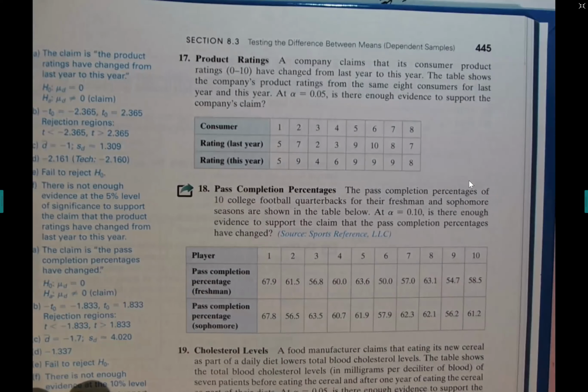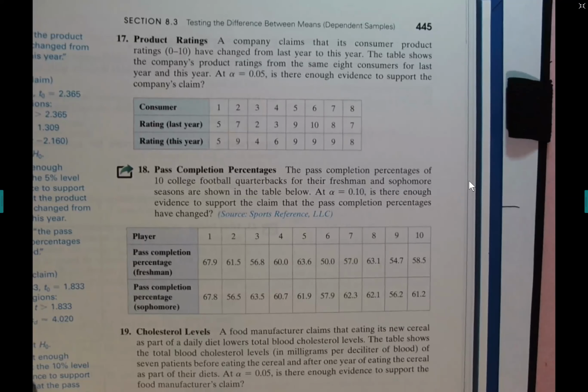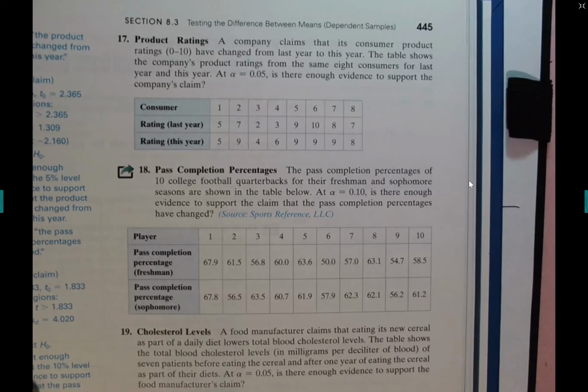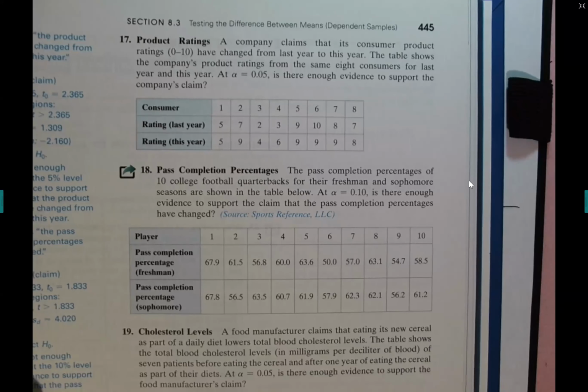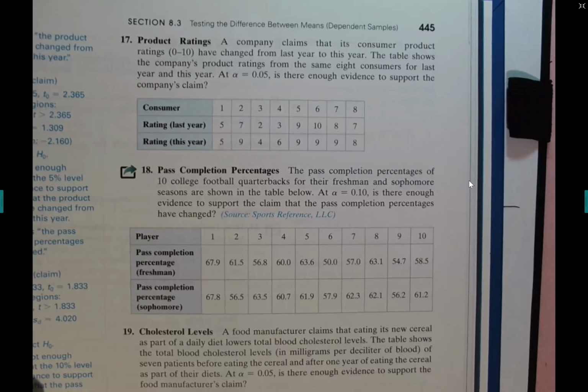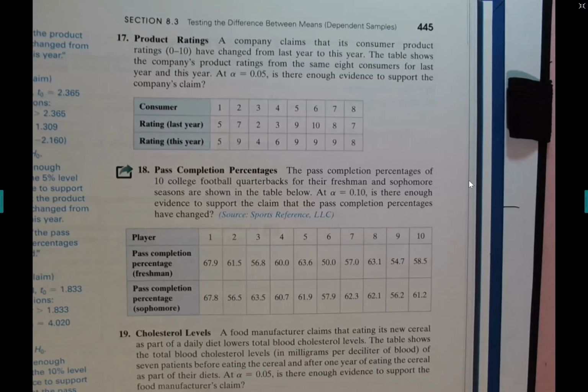All right. A company claims that, this is page 445, number 17, guys. A company claims that its consumer product ratings, 0-10, have changed from last year to this year. The table shows the company's product ratings from the same 8 consumers for last year and this year. At alpha equals 5%, is there enough evidence to support the company's claim?